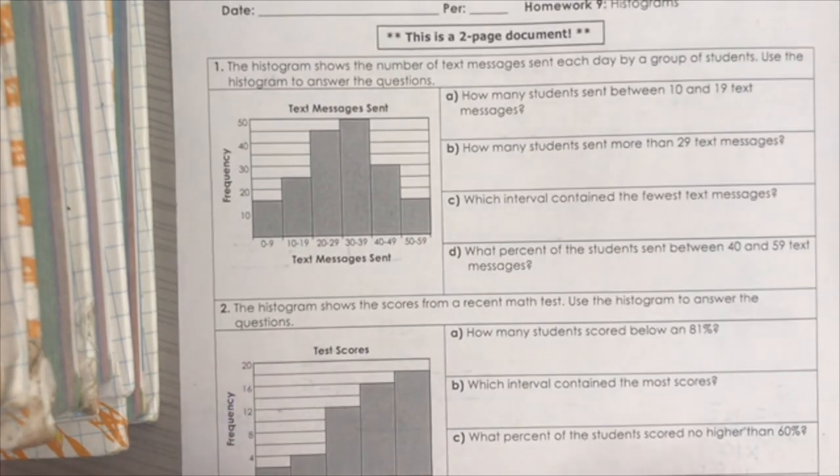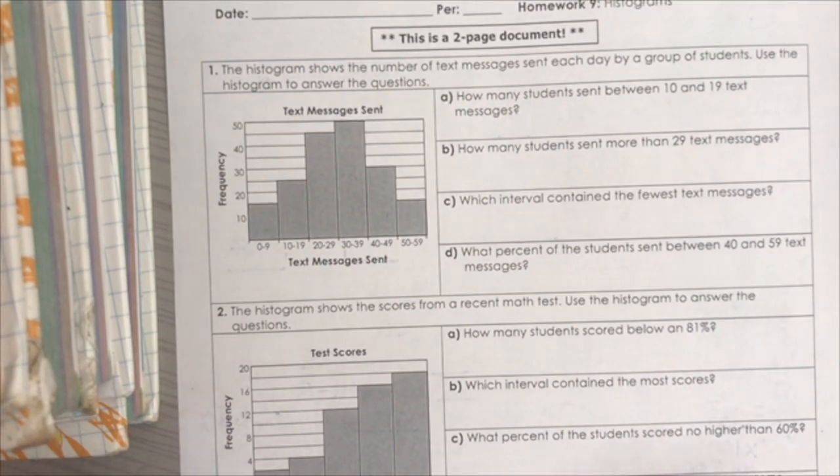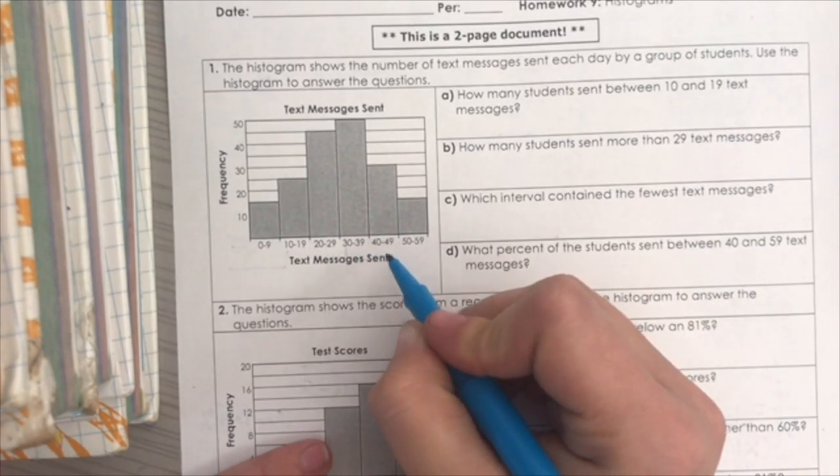I'm going to do one more problem with you. Okay, number 1 on the back. We have text messaging sent. You guys are used to that. You probably send way more than these people do. All right, letter A. Let's start by saying how many are in each of our intervals.